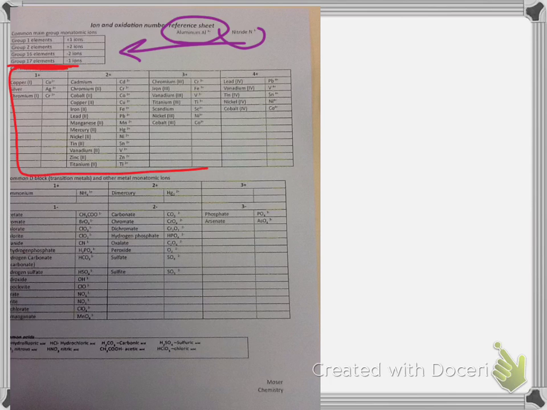So these are metals that commonly make various ions. So you can see, like copper commonly makes copper 1 ion or a copper 2 ion. Iron commonly makes iron 2, iron 3. There are some higher cations of iron. It's not an exhaustive list, but these are the most common ones you're going to run across.